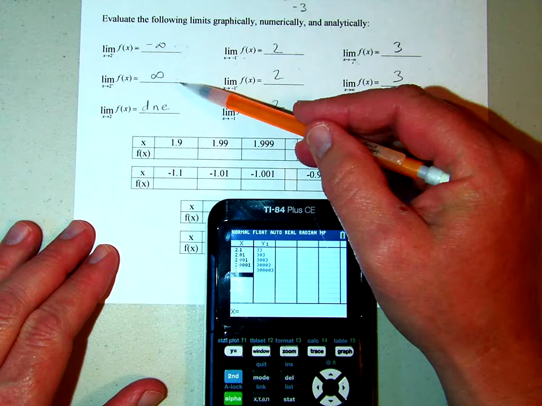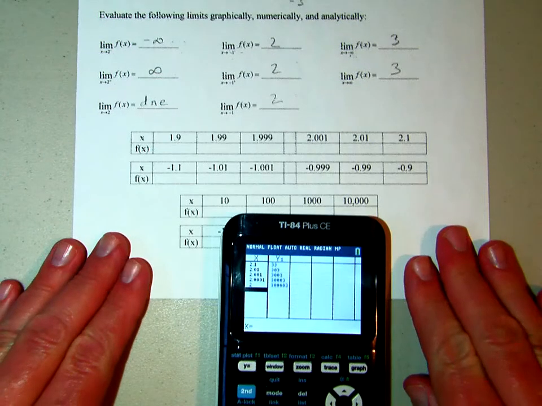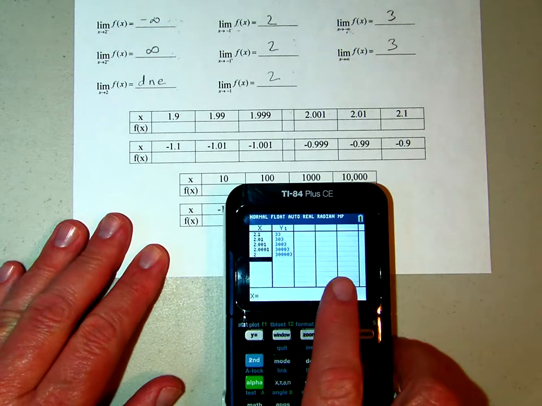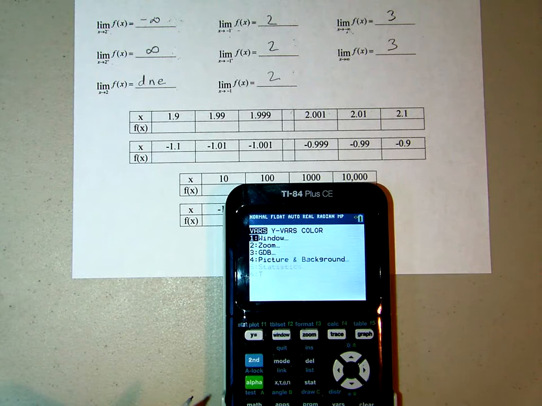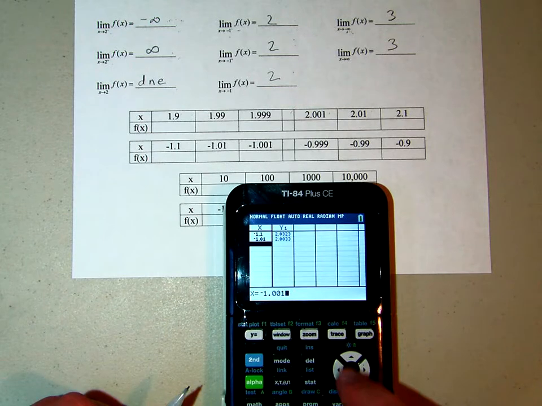All right, the next little table that's set up here is examining what happens as x gets closer to negative 1. Let's delete these out. So approaching negative 1 coming from the left, negative 1.1. Oops. I don't know what I just did. Back to that table. Negative 1.01, negative 1.001. And we can see that the y values appear to be getting closer and closer to 2.